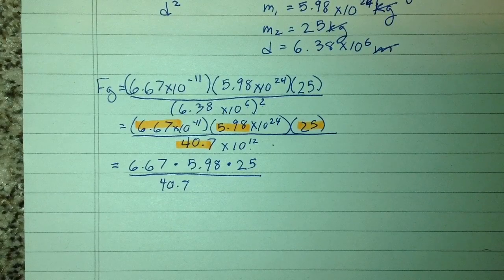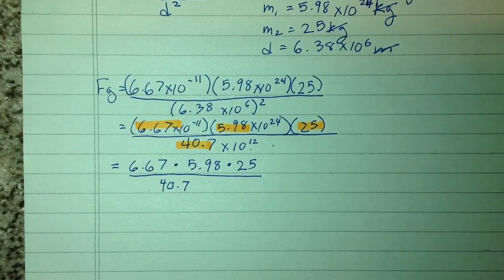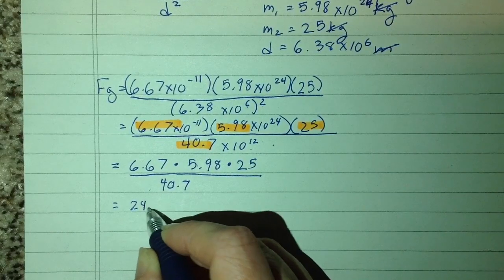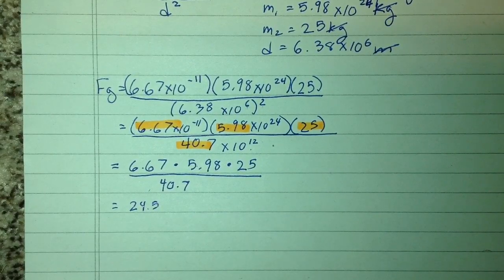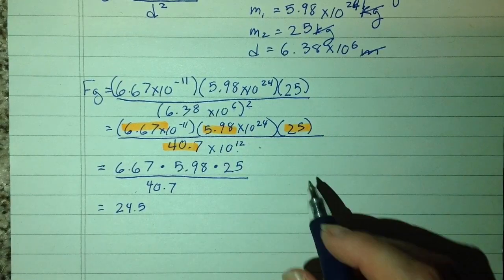This is where I would expect you to use a calculator to solve this. So when I multiply these three on the top, divide by the number on the bottom, I should end up with 24.5.